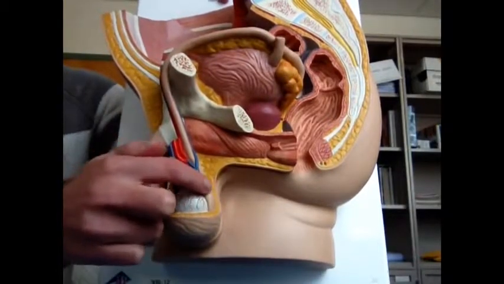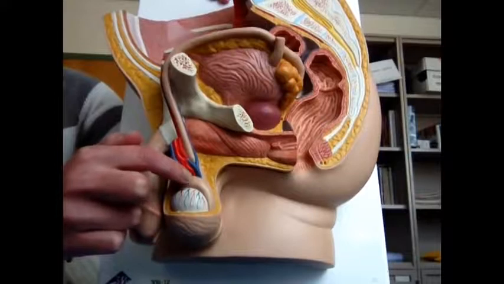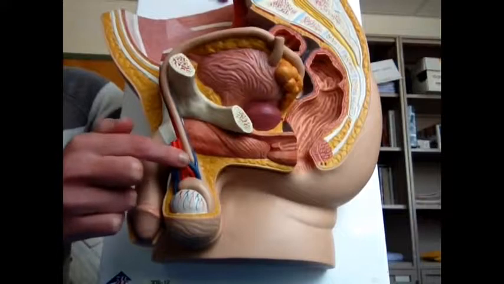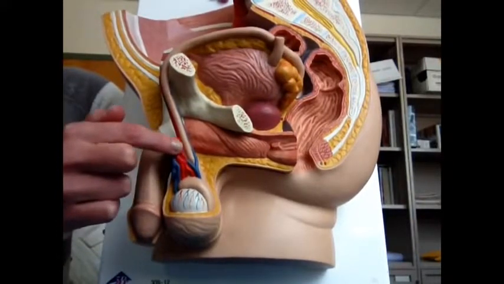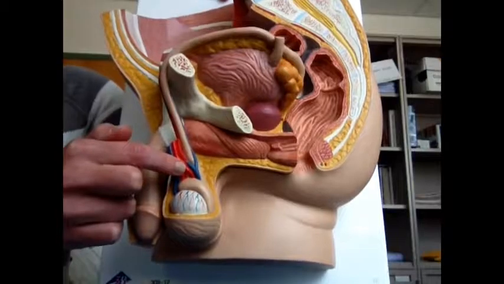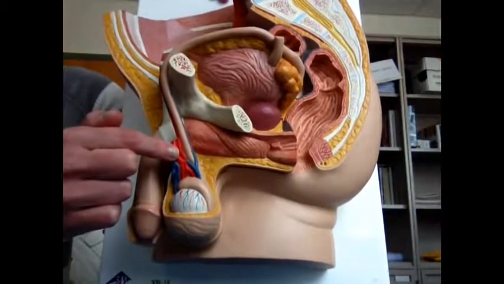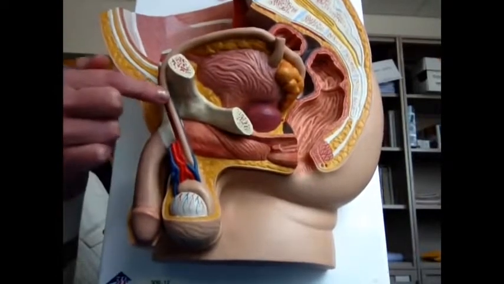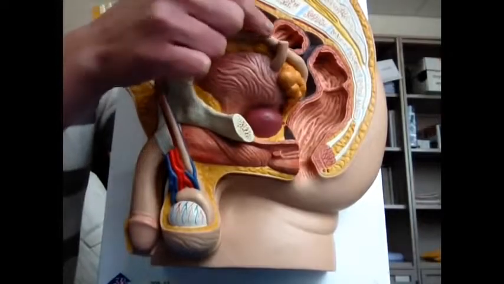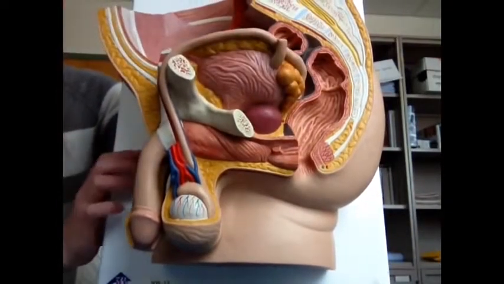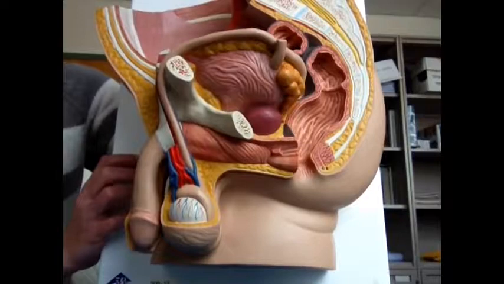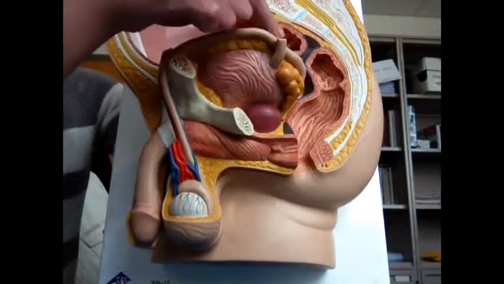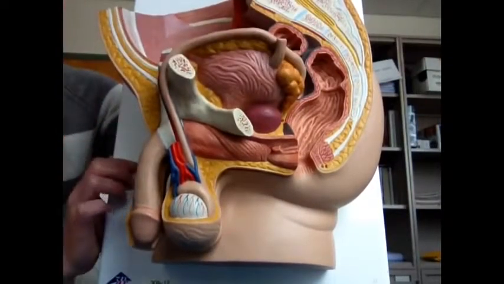This structure that goes behind and above each testis is called the epididymis. This mass of blood vessels and also nerves and connective tissue that suspends each testis is called the spermatic cord. This tube that runs up from the testis and travels across and behind the bladder is called the vas deferens or ductus deferens, and this carries sperm from the testes eventually into the urethra.